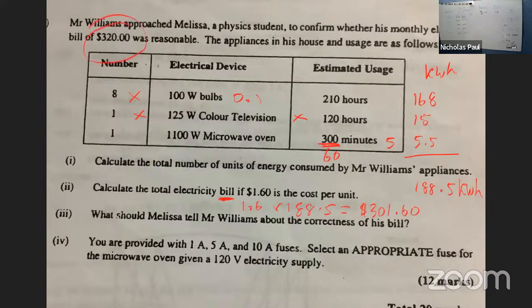Are you wrong? They're charging $320, so you're getting around $20 difference, right? That's okay? So you should go and query it with them and see if they'll fix it.